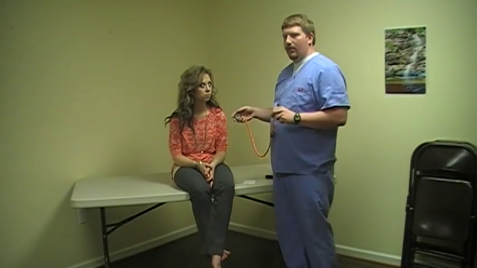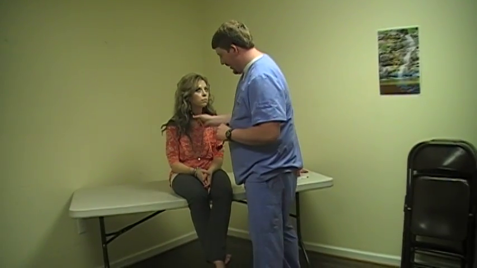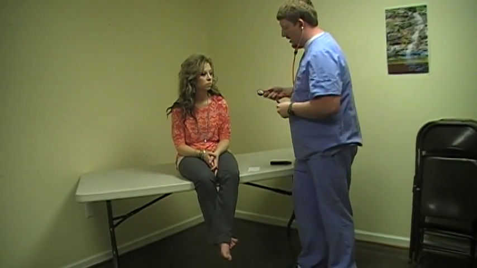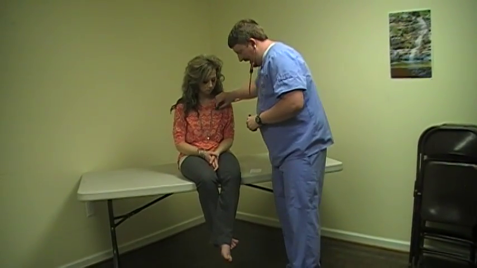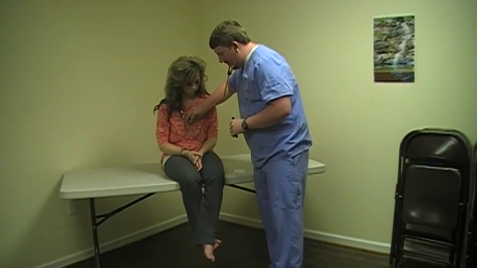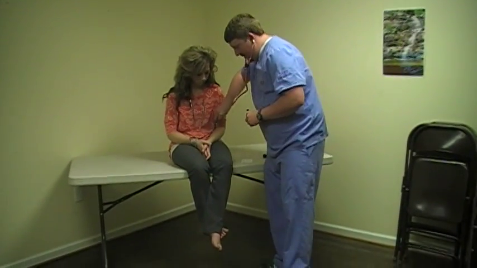Do them one at a time, and then we're going to listen with the bell of the stethoscope to check for any carotid bruits as well there. The next thing we're going to do is auscultate heart and lung sounds. So you would check the aortic, then come on down to the pulmonic valve, the tricuspid valve, and then the mitral or bicuspid valve down there.